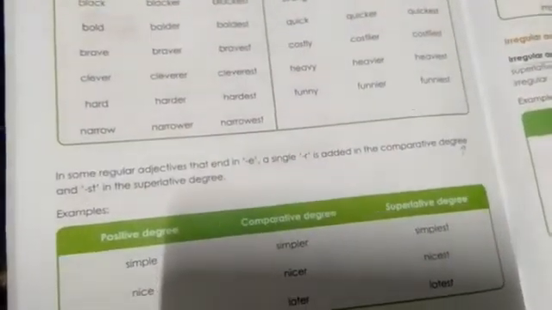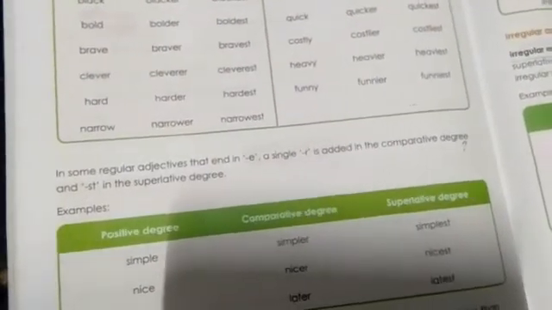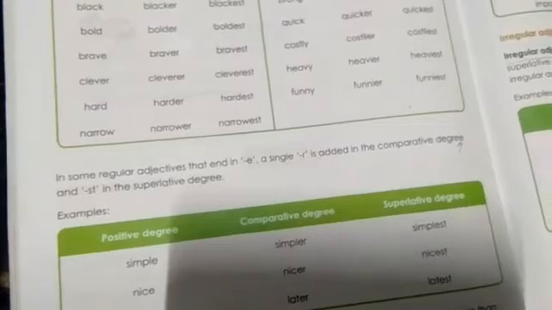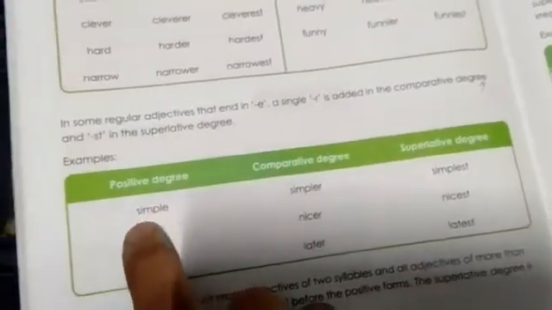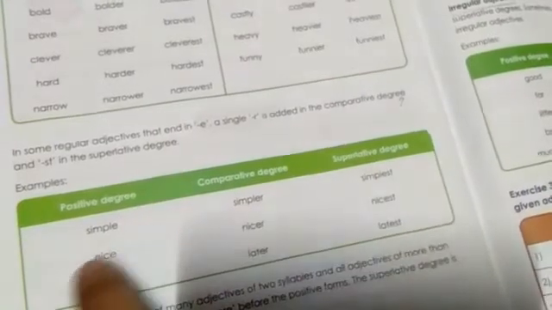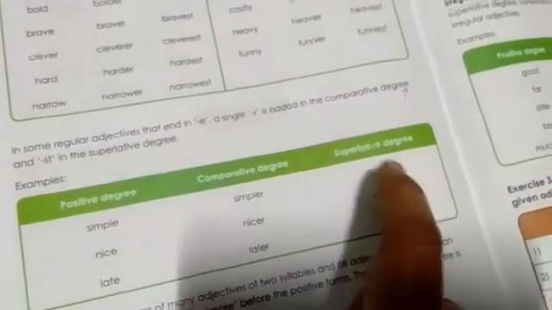Now, in some regular adjectives that end in e, a single r is added in the comparative degree and st in the superlative degree. What about words that end in e? Simple. It ends in e, isn't it? Simpler, simplest. Nice, nicer, nicest.